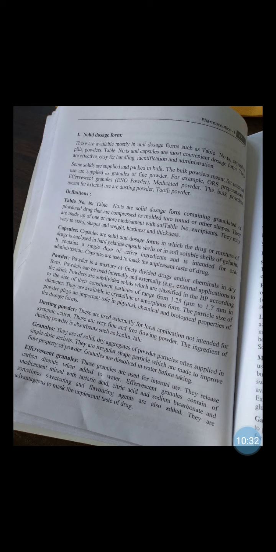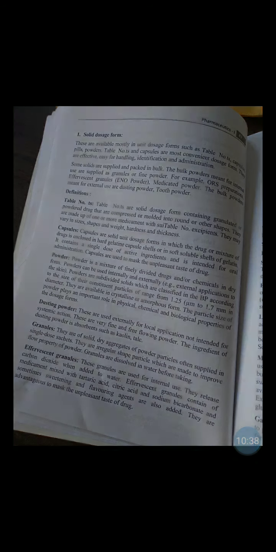They are made up of one or more medicaments with suitable excipients. What is important is that they contain one or more than one drug.